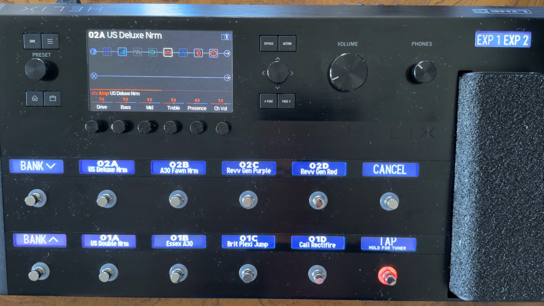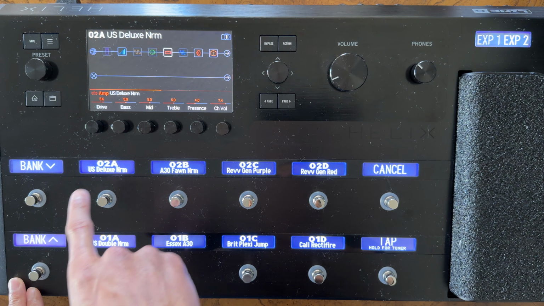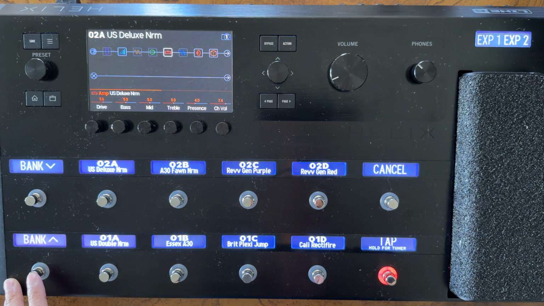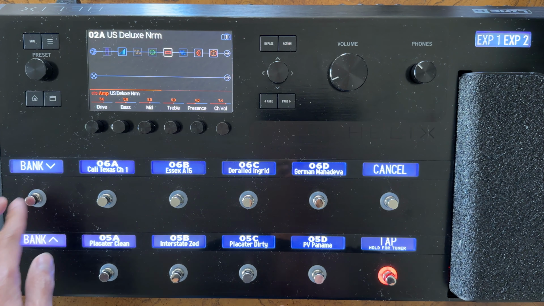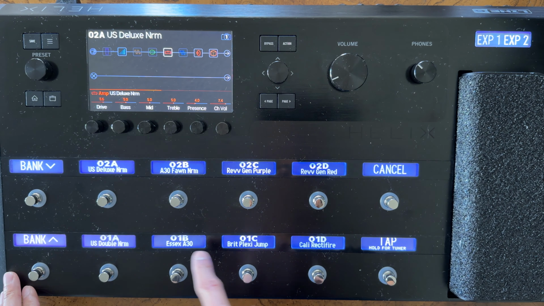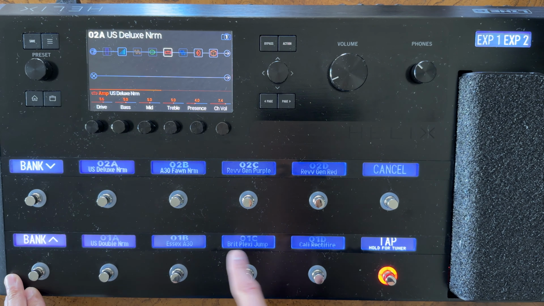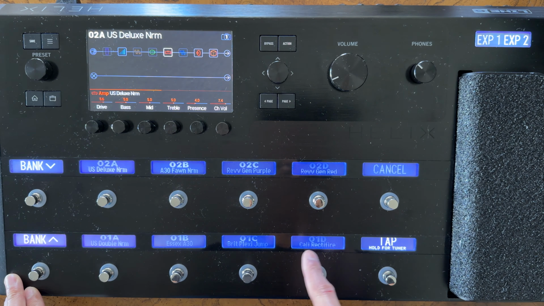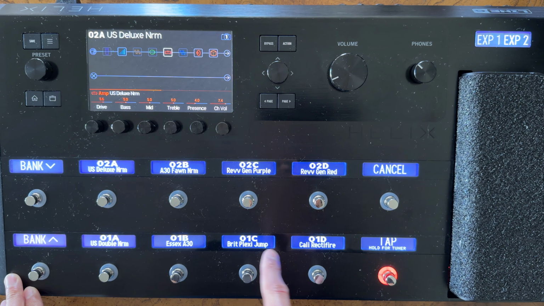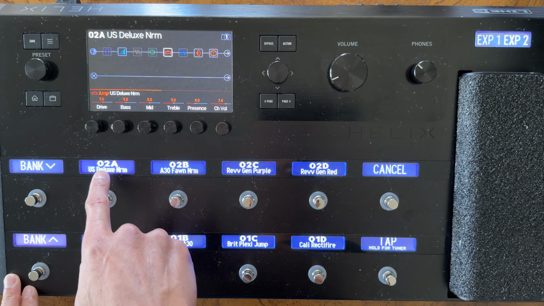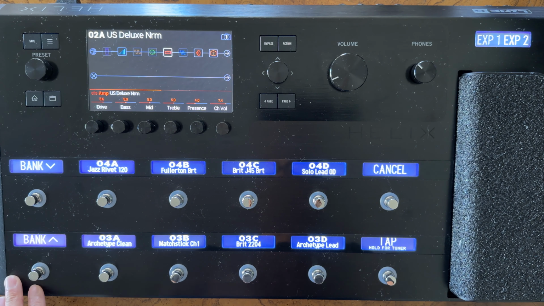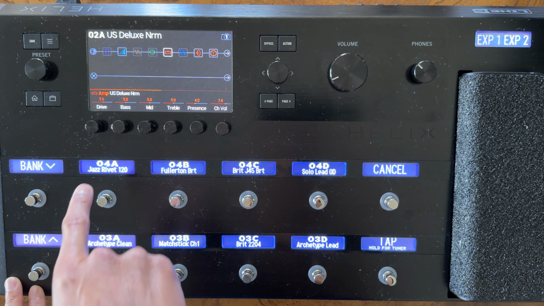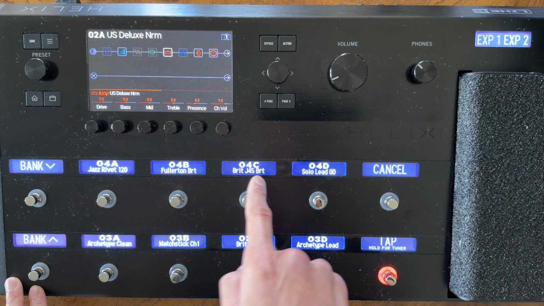We're going to hit the bank up button again, and you'll see that there are these presets, but you can keep going through different banks as you go up and down through the banks. So for example, if you watch this bottom one, we have bank 1, and then you're going to have different letters for each bank. So A, B, C, and D. And then we have bank 2 right here, A, B, C, and D. And then as we keep hitting bank up, we have bank number 3, A, B, C, and D.